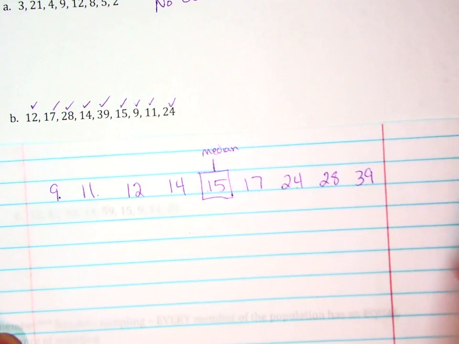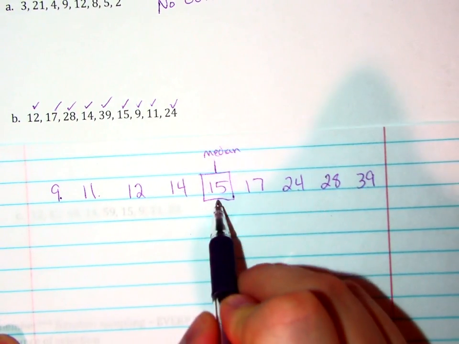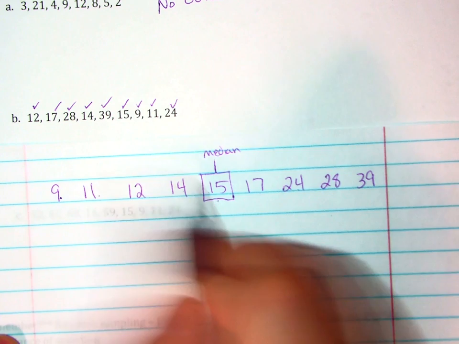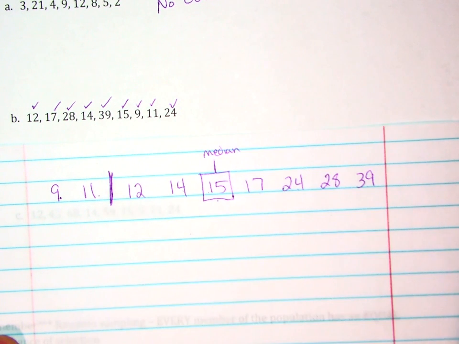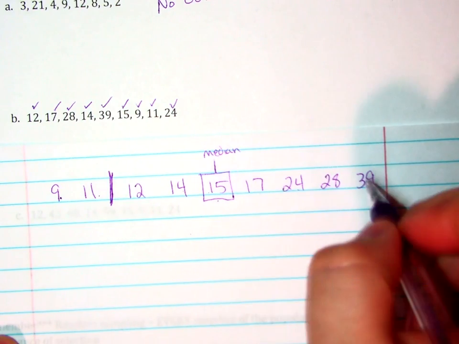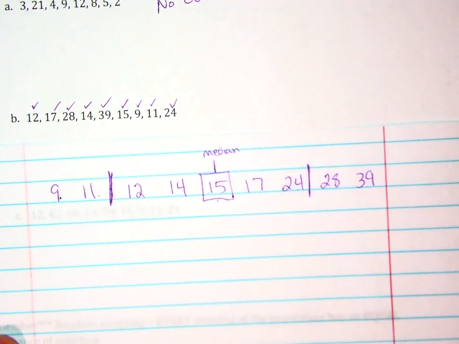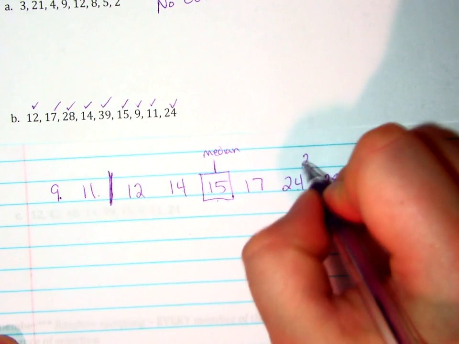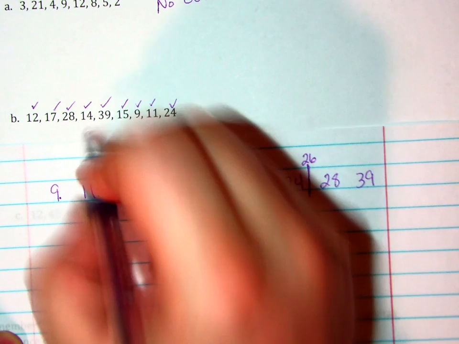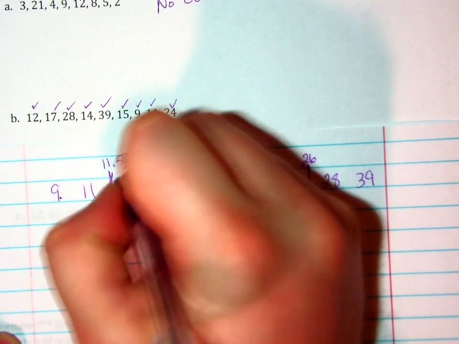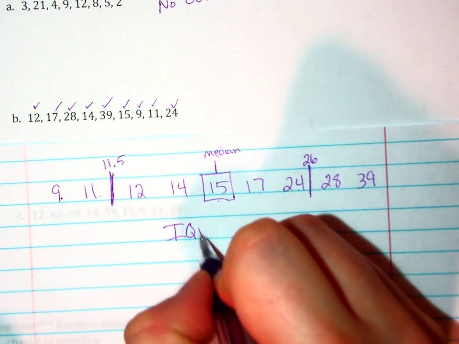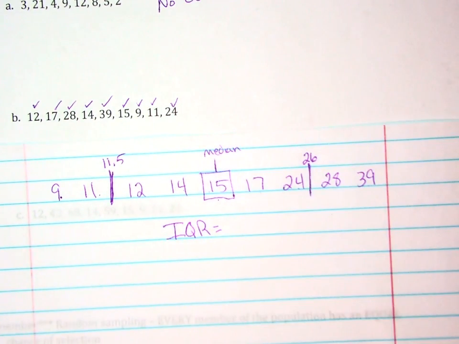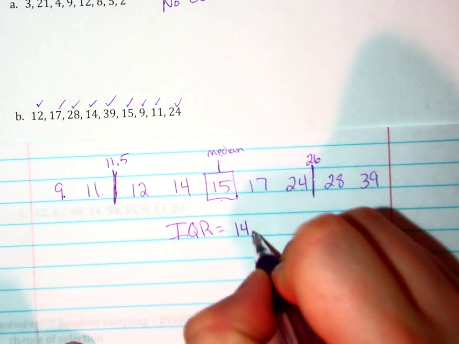Now I need to find my Q1s and Q3s. So since I had an exact middle, I'm going to use every number to the left for my lower term, Q1. So it will fall between those two numbers. And every number to the right, I have 4, so my Q3 will fall between those two numbers. Q3 is going to be 26. Q1 will be 11.5. My IQR equals 26 minus 11.5. So that's 14.5.